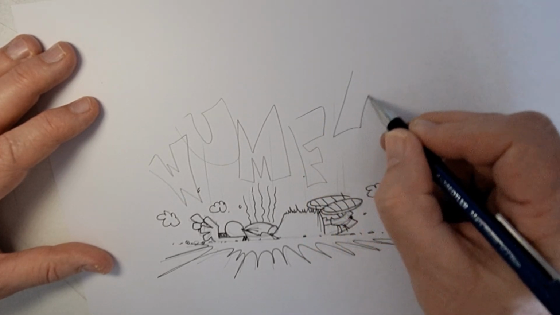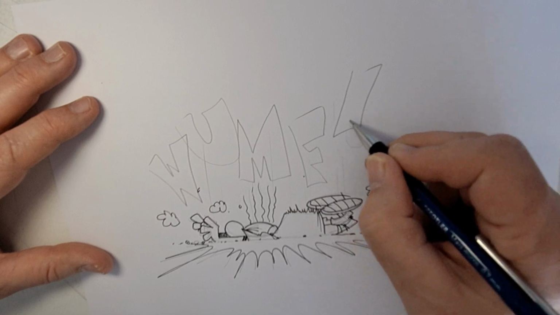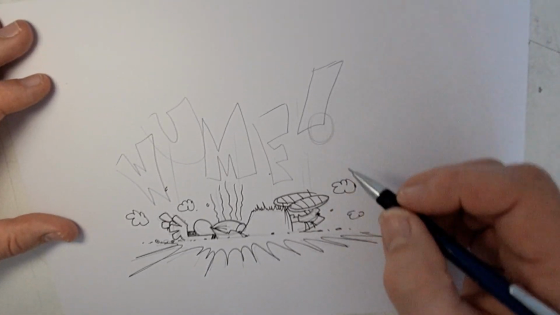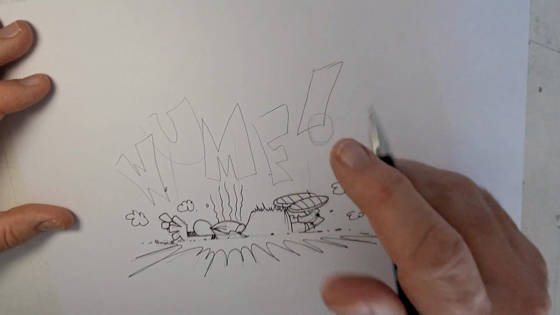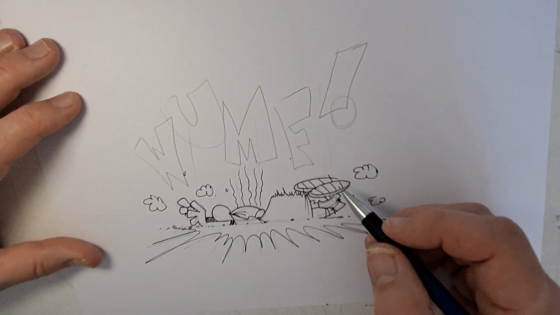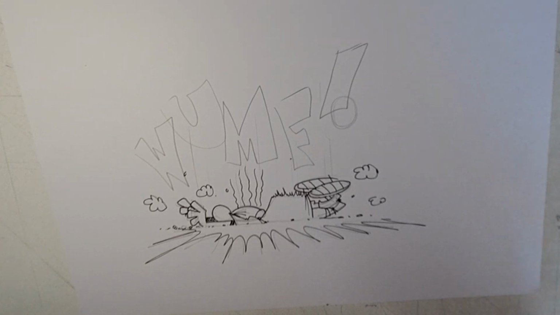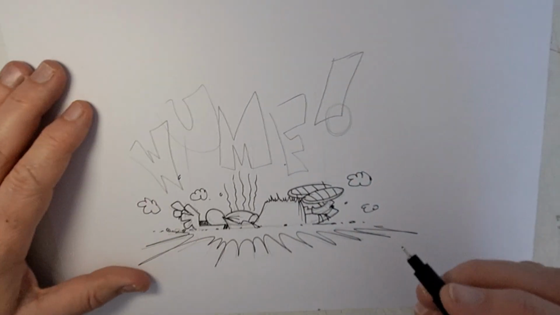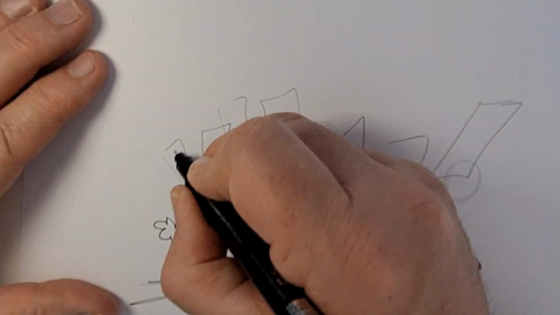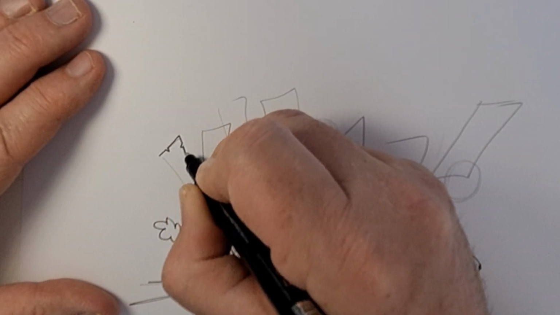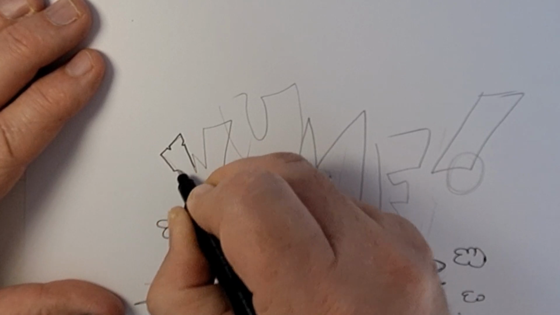And then one over here. And maybe have the circle at the bottom of the exclamation mark just going up into it. So you've got that woomph. Now, because we're also dealing with a crashing sound, then maybe we'll run it and just have a few cracks. Yes, in the lettering.